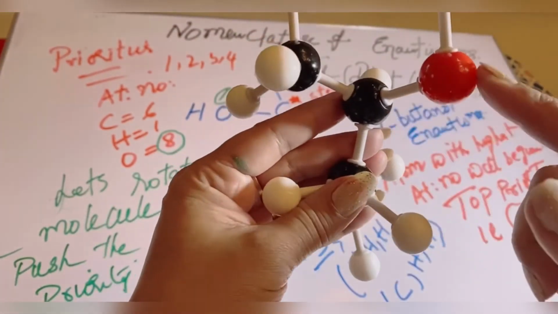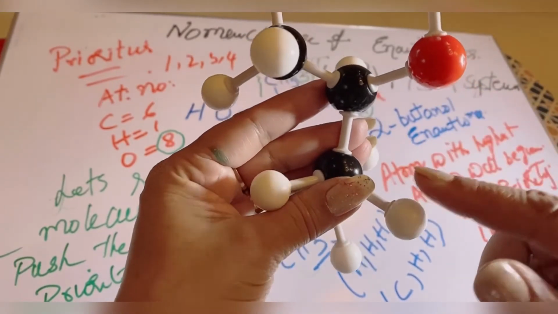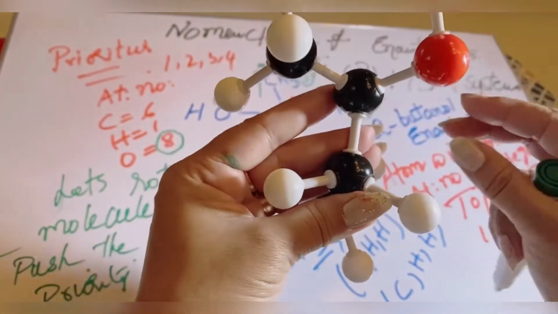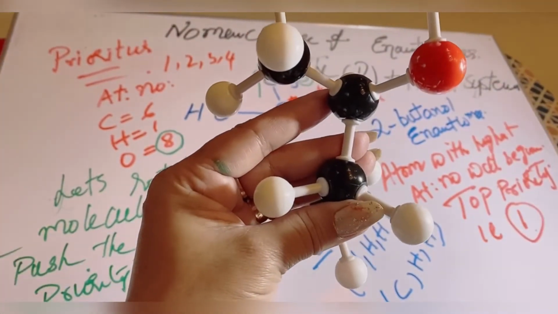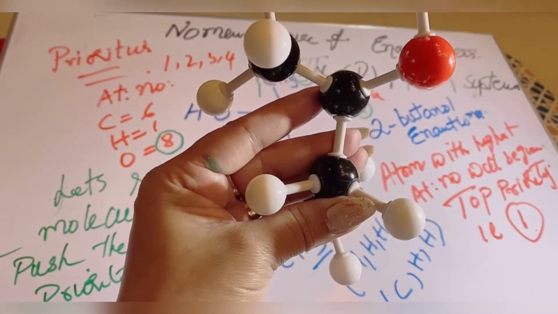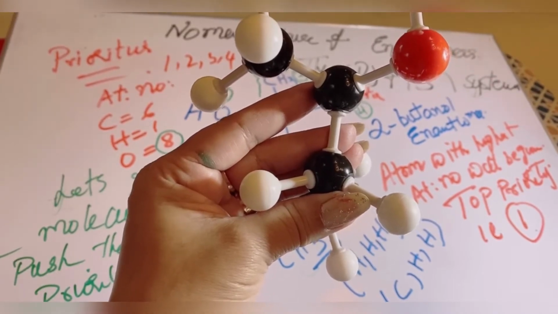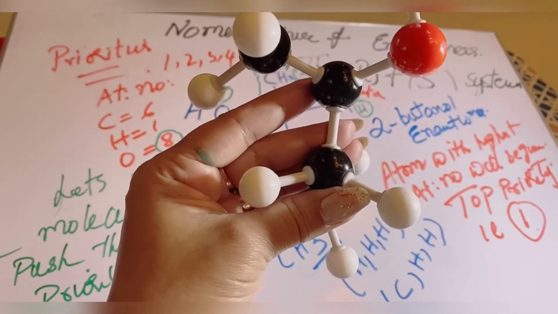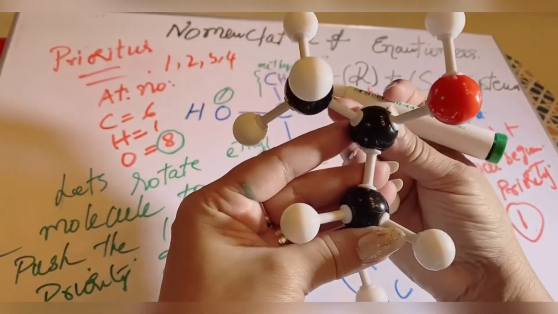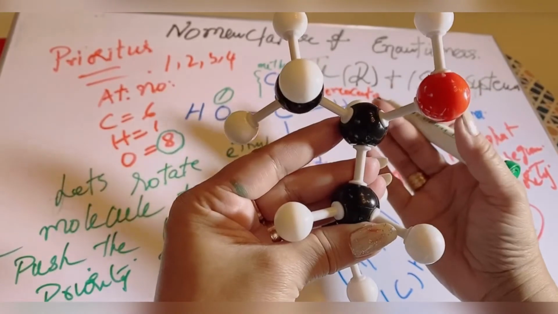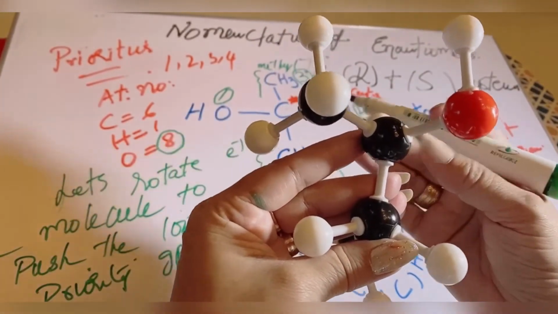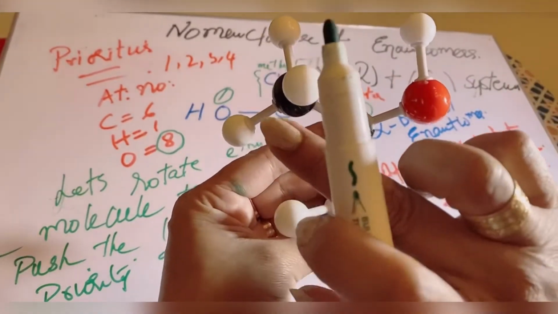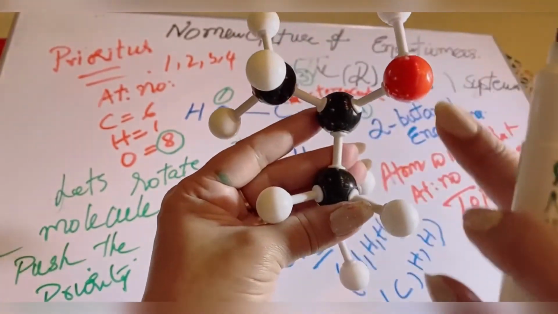So now you can't see the hydrogen because it is at the back. Now the viewer is looking at it like this. So the lowest priority group, that is the hydrogen, is now away from us, or you can simply say that the lowest priority group is directed away from the viewer. Now you can trace the path from 1 to 4, 1, 2, 3, 4, right?